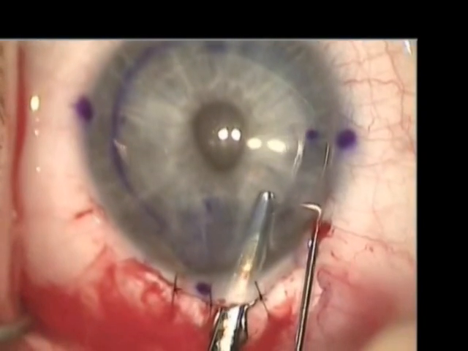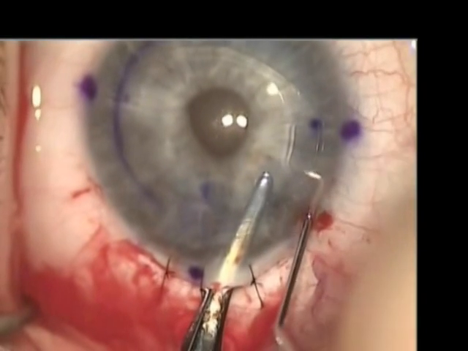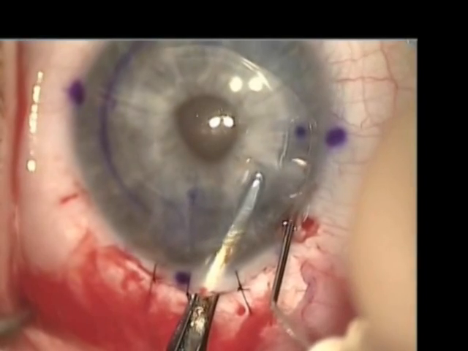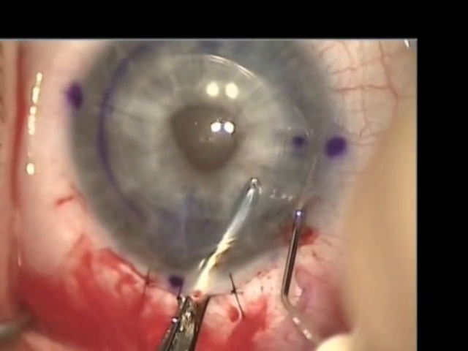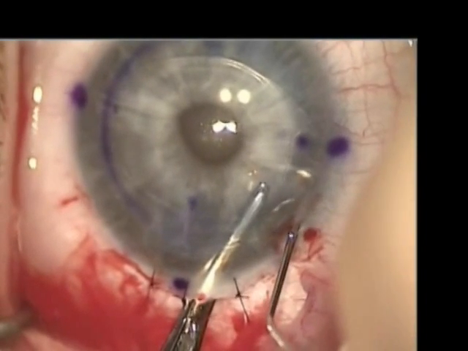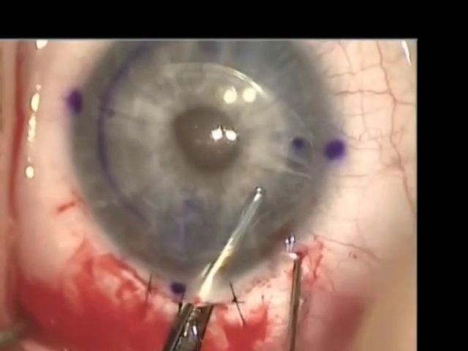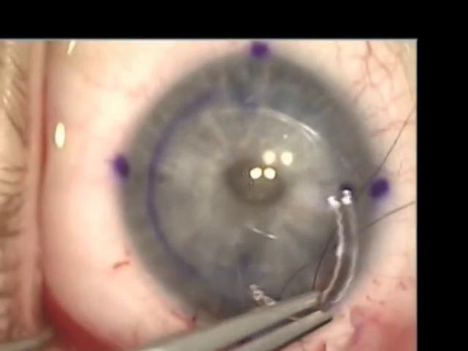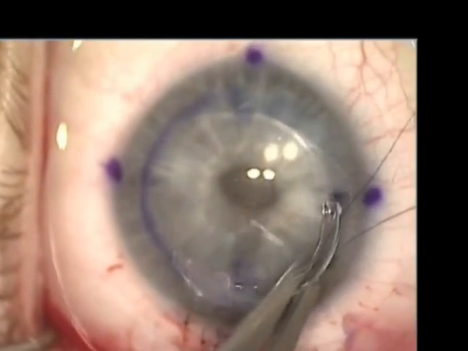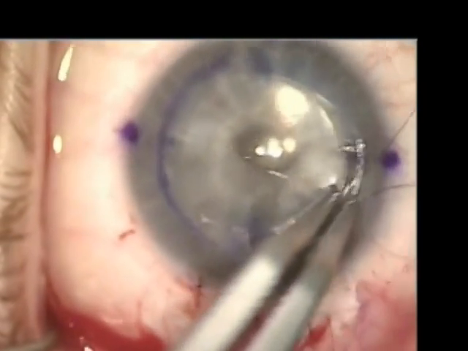The same process is done with the inferior inclination site. The temporal wound is then closed and attention is turned towards inserting the Intacs segments.